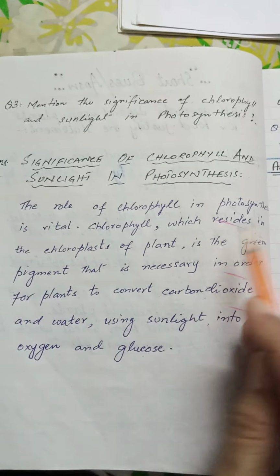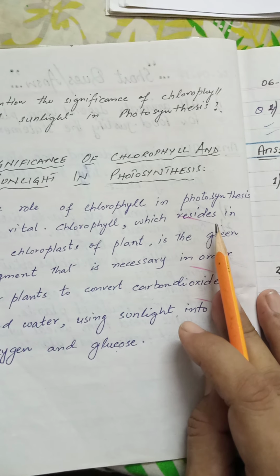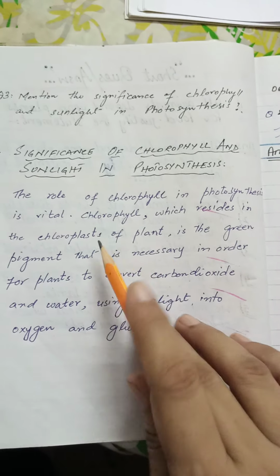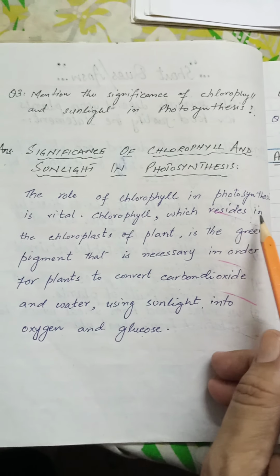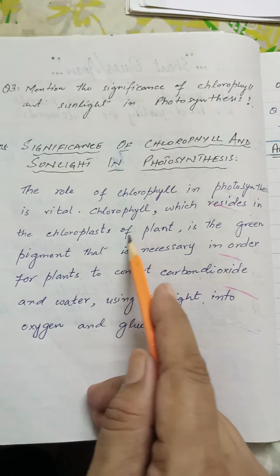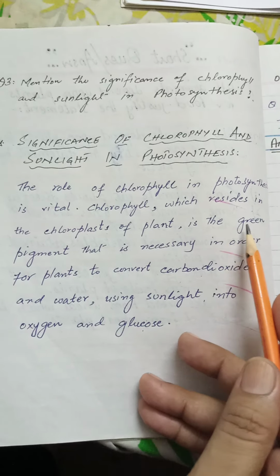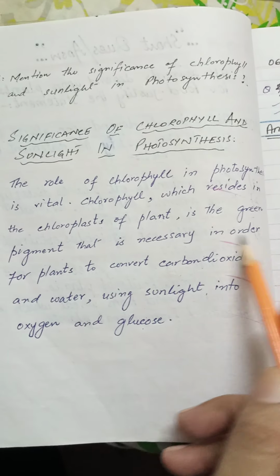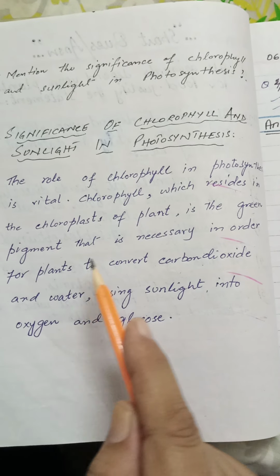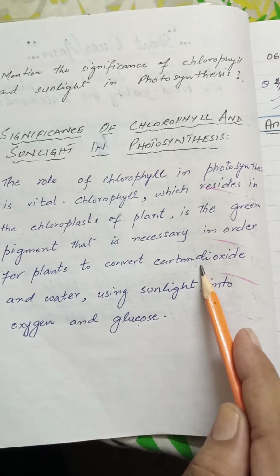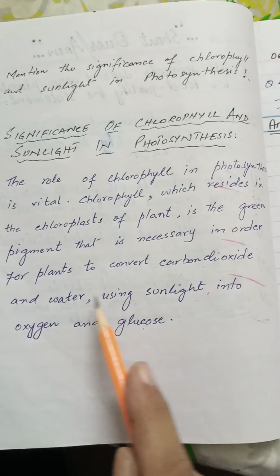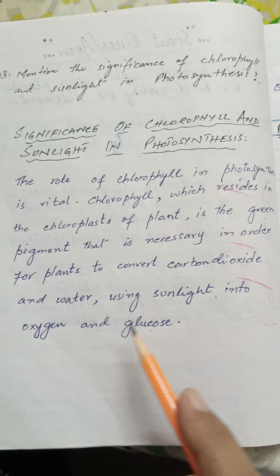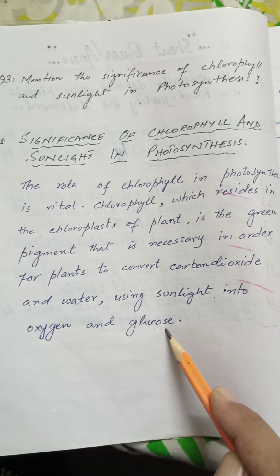The role of chlorophyll in photosynthesis is vital. Chlorophyll, which resides in the chloroplasts of plants, is the green pigment that is necessary in order for plants to convert carbon dioxide and water, using sunlight, into oxygen and glucose.